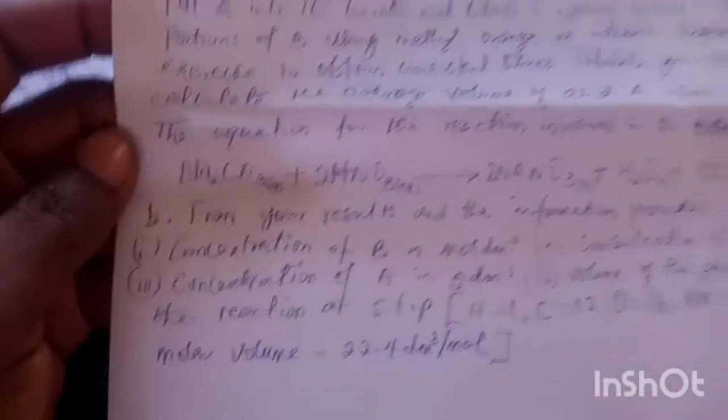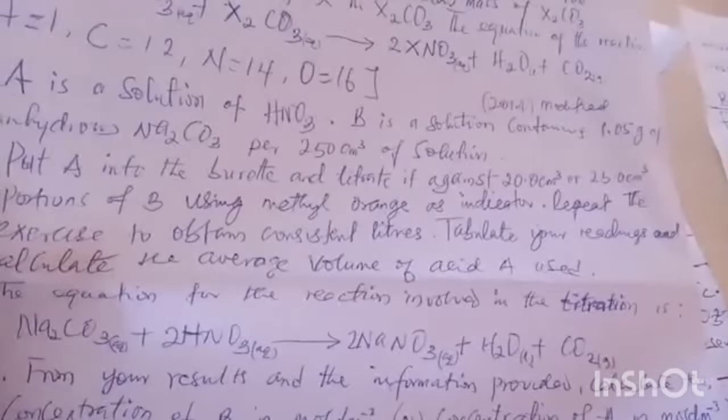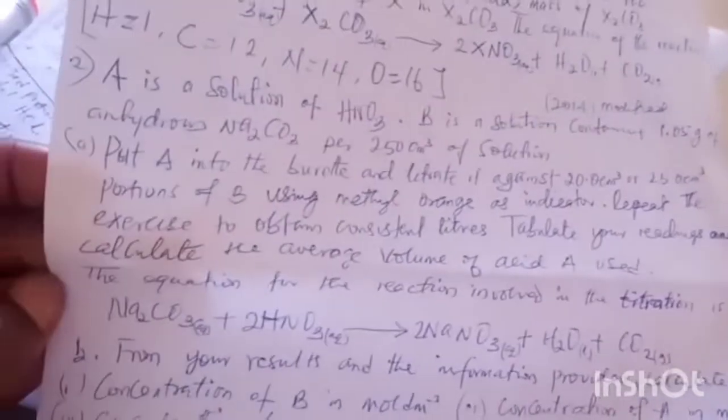All right, the question I have here says A is a solution of HNO3, that's trioxonitrate(V) acid. B is a solution containing 1.05 gram of anhydrous sodium trioxocarbonate(IV) per 250 cm cube of solution.